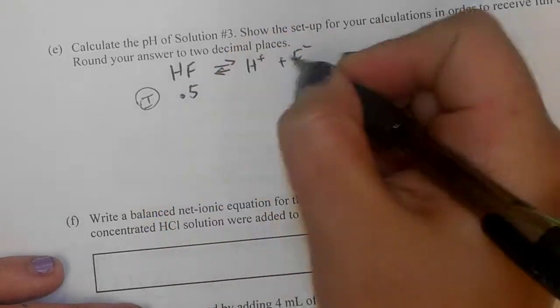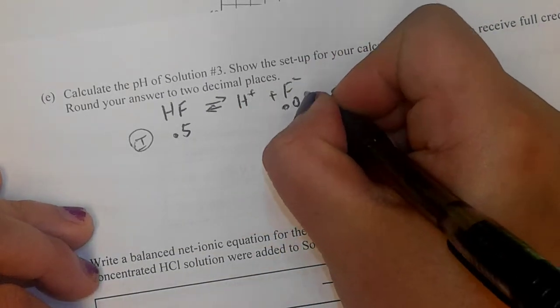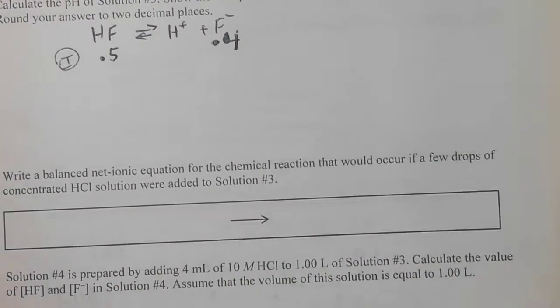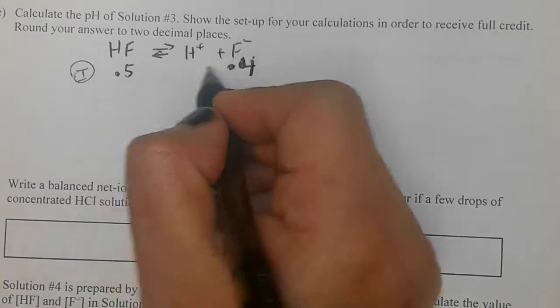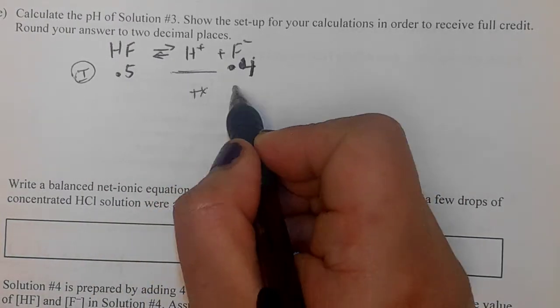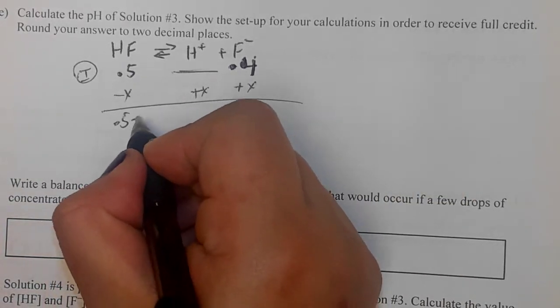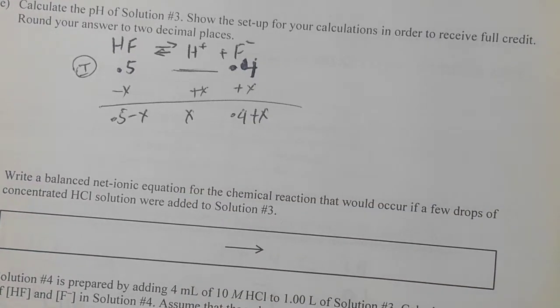Your initial is 0.5 and then the other one is 0.4. Agree? Since this guy has nothing, what do you think we're going to do? We're going to do plus x on this side, and minus x. So you're going to have 0.5 minus x, 0.4 plus x.